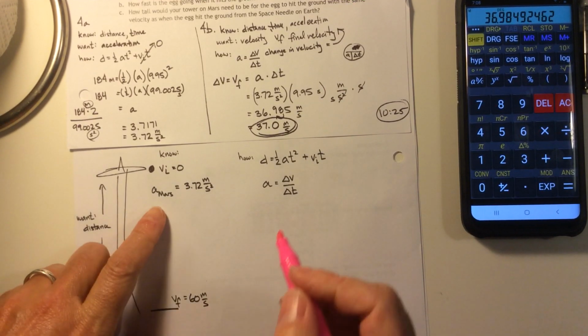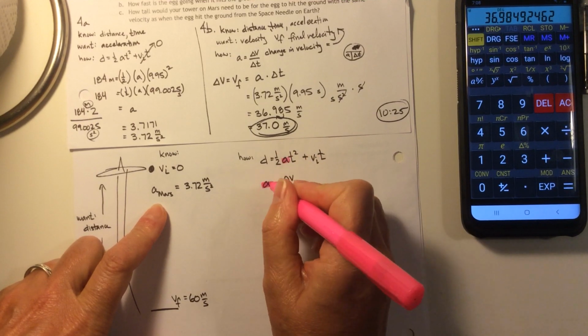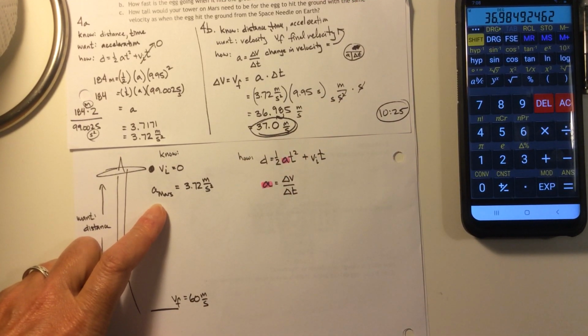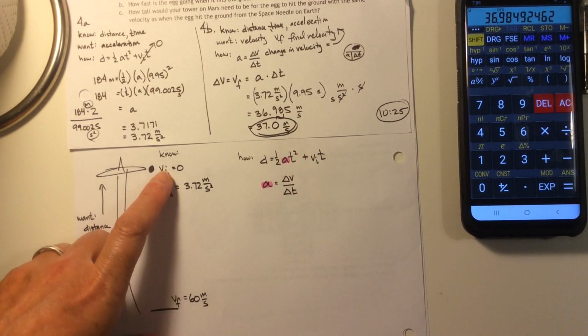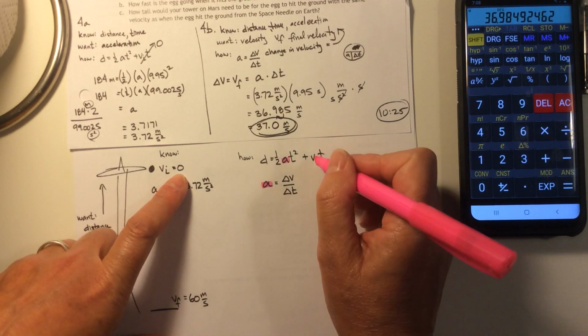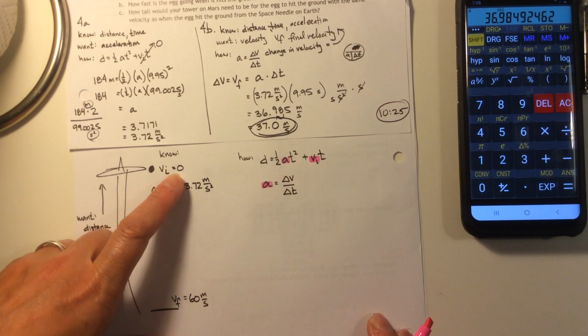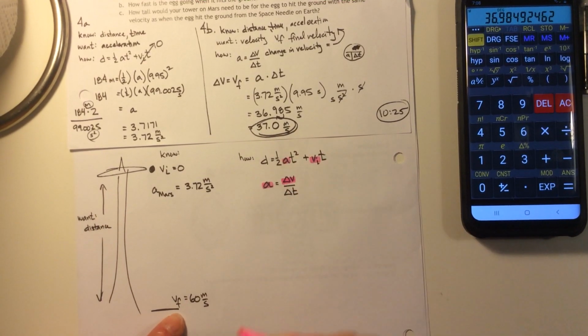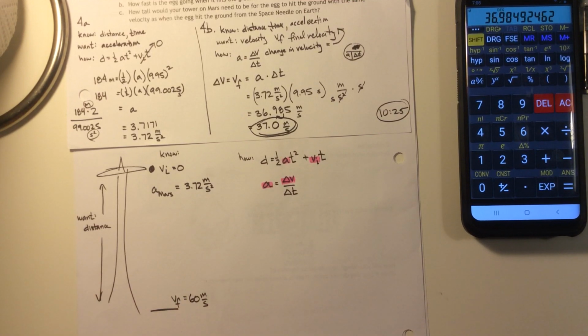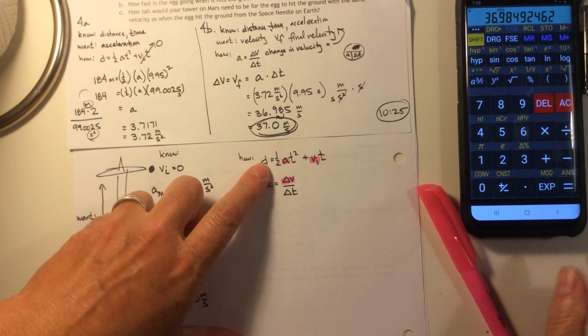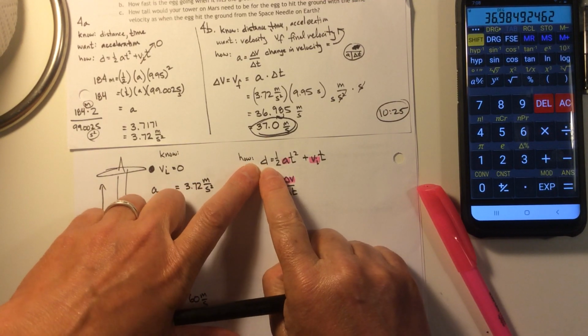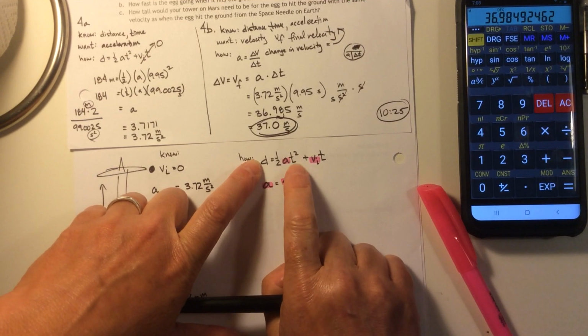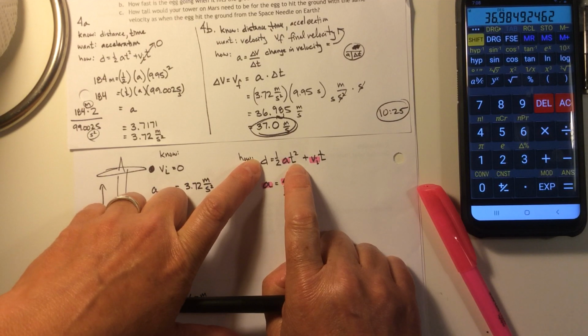Okay, so I know acceleration. And do I know the change in velocity? I do. I know initial velocity is 0. I know the change in velocity is 60 meters per second. It goes from 0 to 60, so I know that. But what do I want to know? I want to know d. I could find out d if only I knew what the time was. So how can I find out the time?